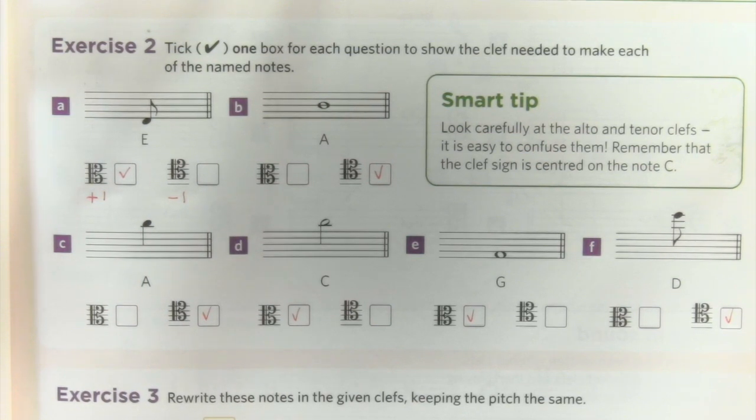Okay, and that's all done for you. Again, please go and watch my video called 1D, How to Read in All the Clefs, for more tips about how to read confidently in all the clefs.